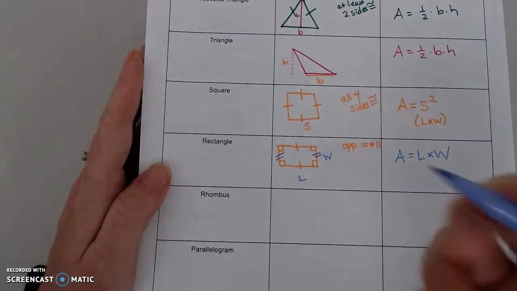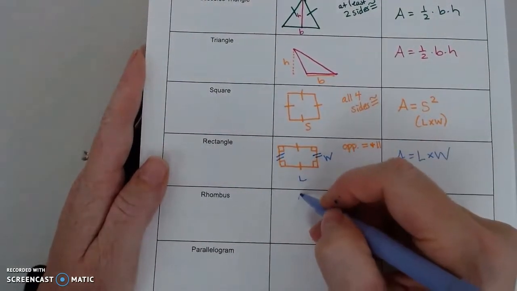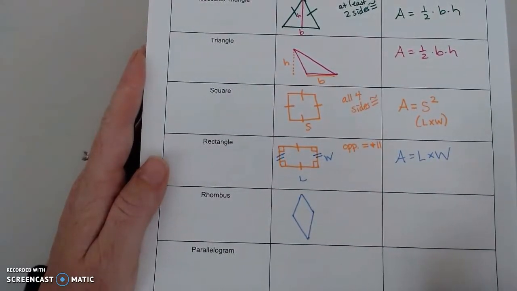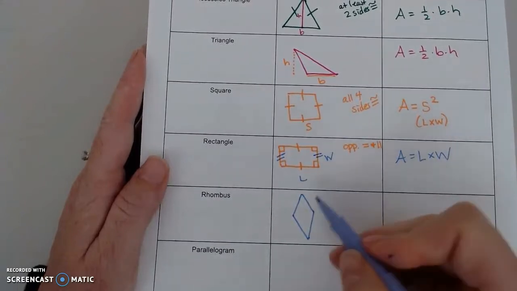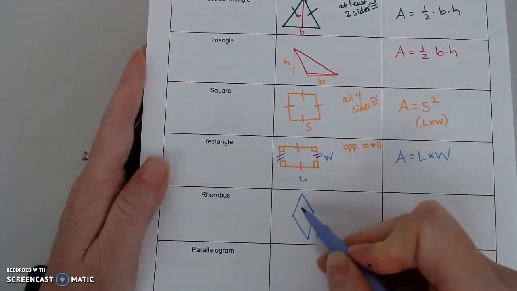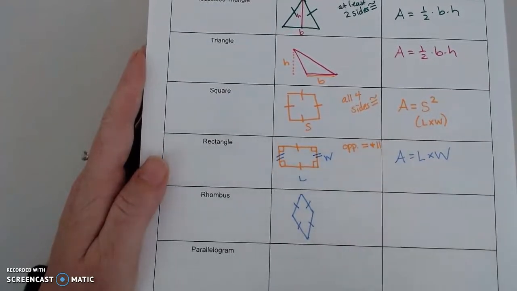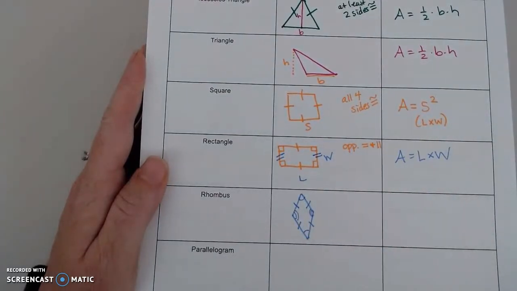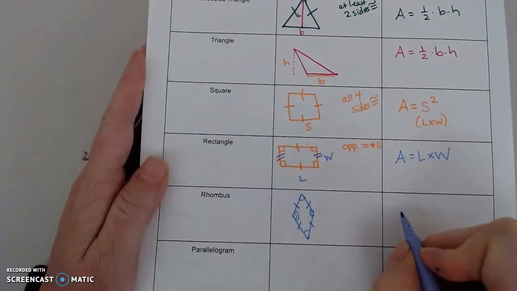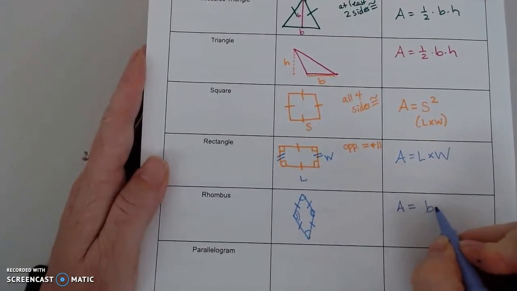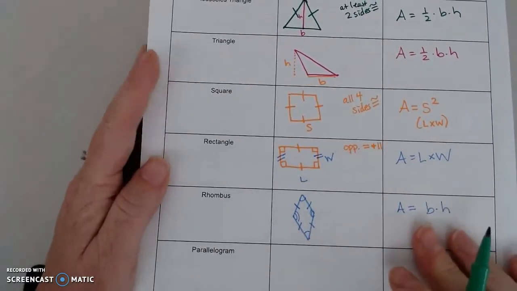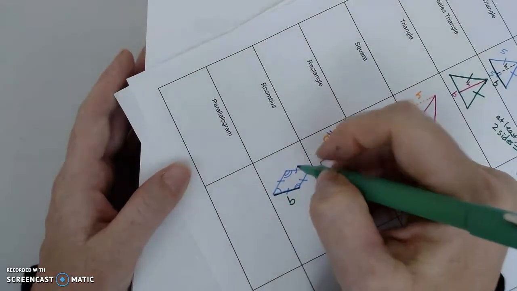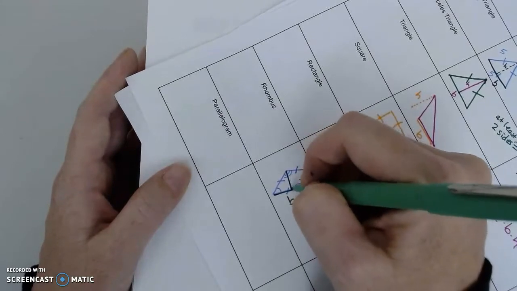A rhombus, I kind of think of as a kite. So a rhombus has opposite angles that are equal, and all the sides are the same. Okay, so like this angle is the same, and this angle is the same. I call it a kite. So the area formula is still base times height. So I'm going to turn my picture sideways. So I would make this my base, and then we need to figure out how tall the object really is.